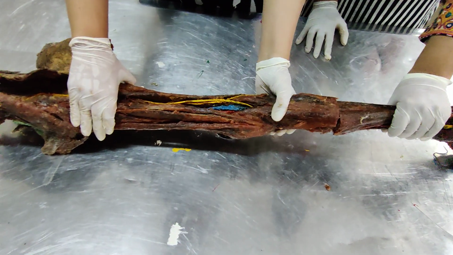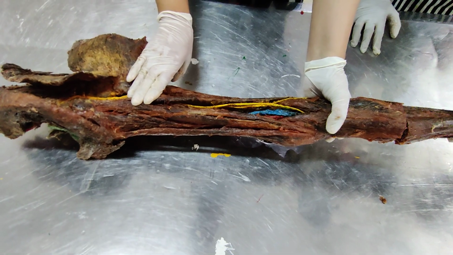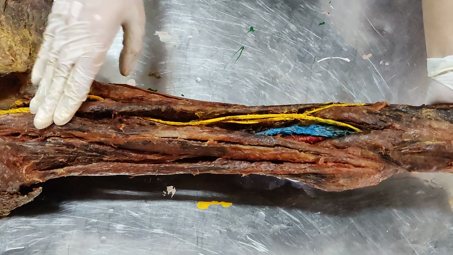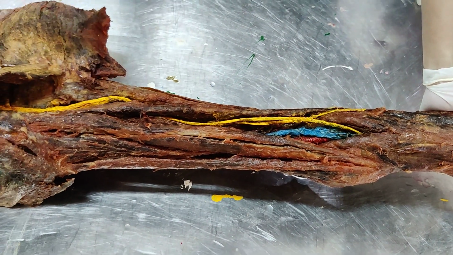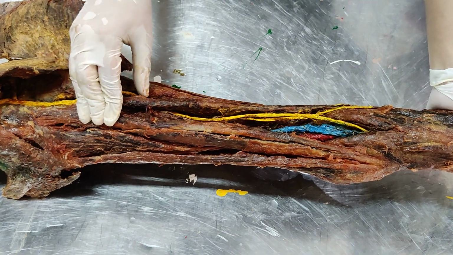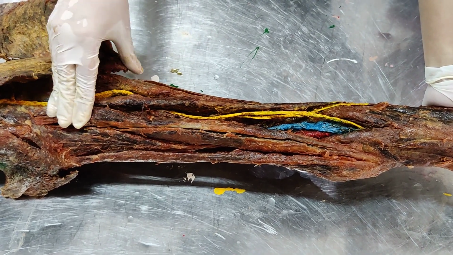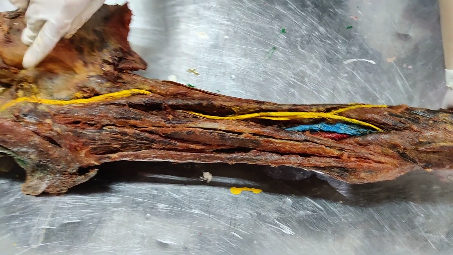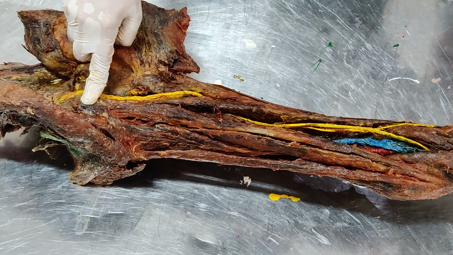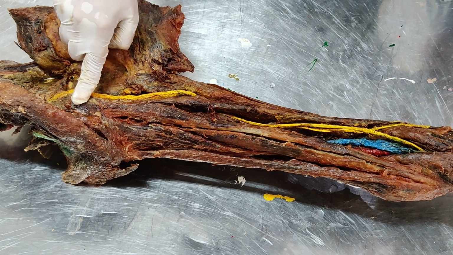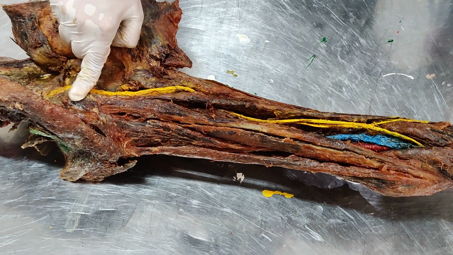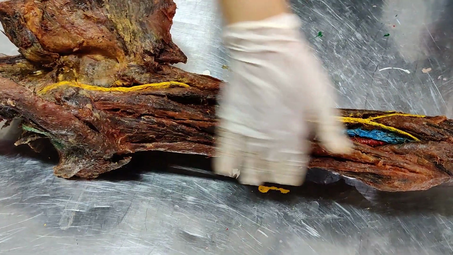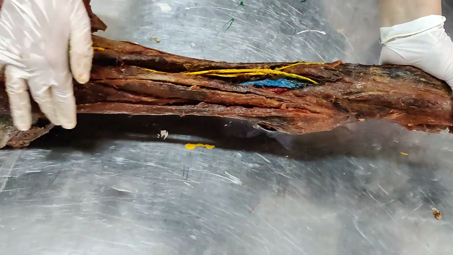Talking about muscles of the posterior compartment, which are also termed as hamstring muscles. As you already know, hamstring includes long head of biceps, semitendinosus and semimembranosus muscles. This is ischial tuberosity. All the hamstring muscles get their origin from the ischial tuberosity. This is the medial side of the lower limb.